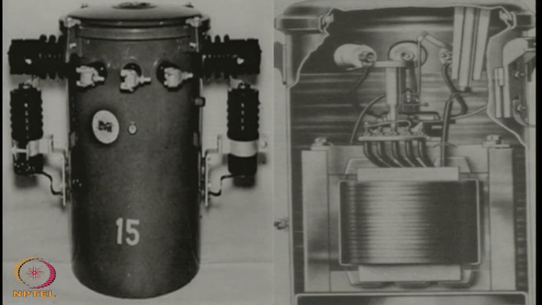The figure on your screen shows, on the left hand side, the outward appearance of a practical single phase transformer. This can-like appearance is due to the casing. The actual transformer is inside the casing.